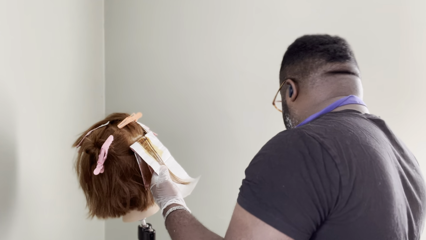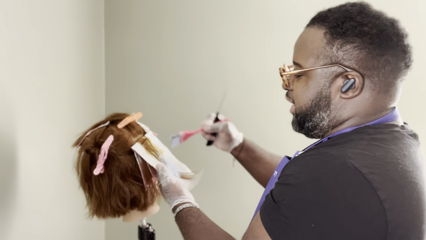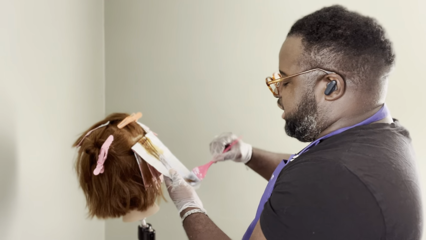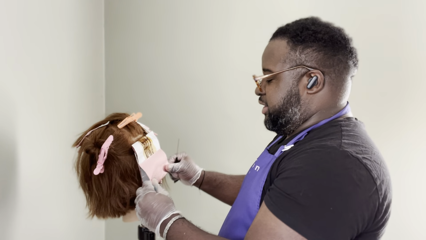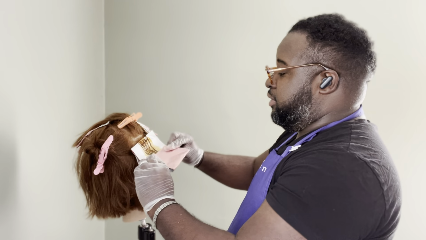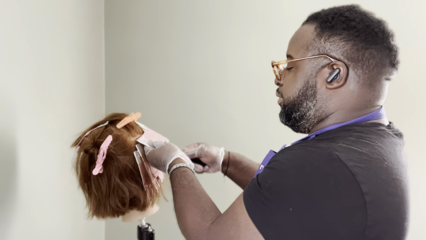And what I like to do is I'll actually drag the low light a little bit further down, heading towards the back, and then it's a little bit higher in the front. And that's so that you just get a nice blend from the front to the back. Okay, I'll close that one up.